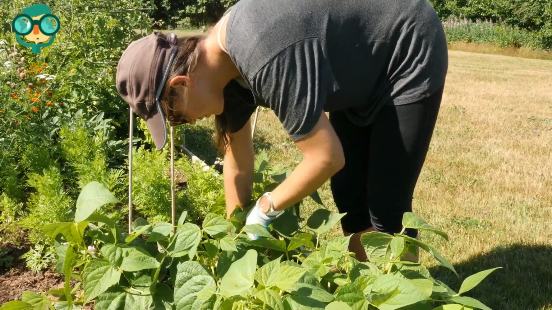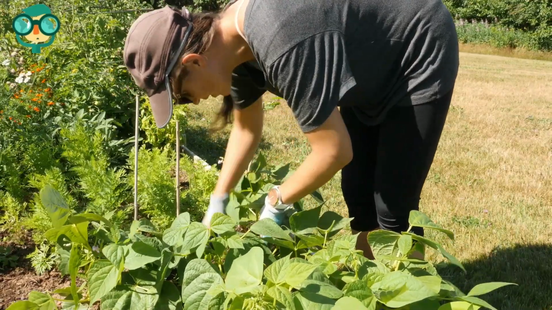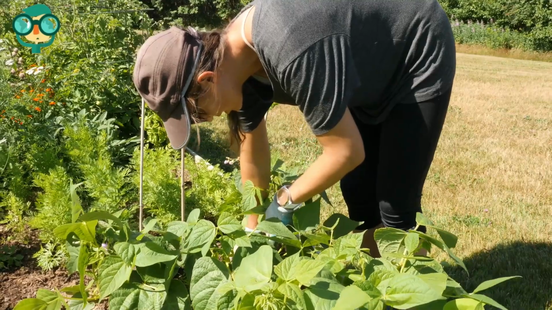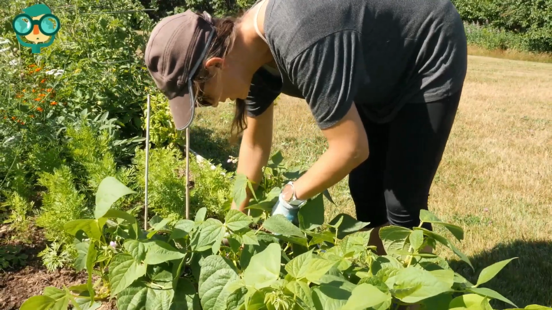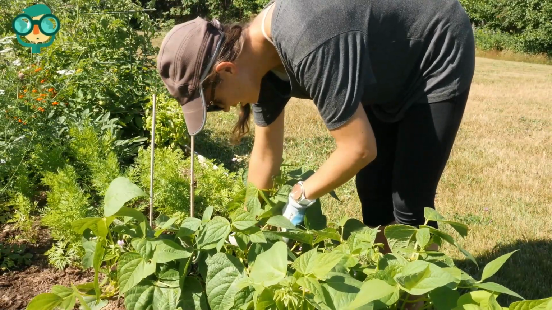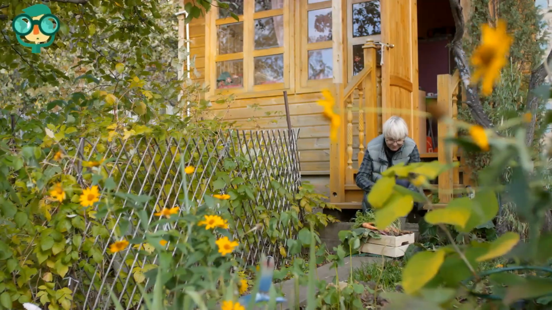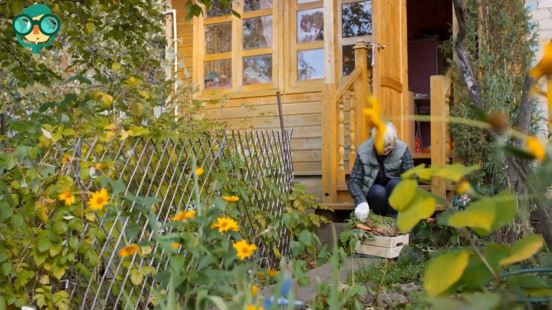Use companion planting to reduce competition for nutrients and manage pests. Talk to an employee at a gardening center or look online about the plants you want to grow and what pairs well with them. Include a fence or trellis to help plants grow vertically.